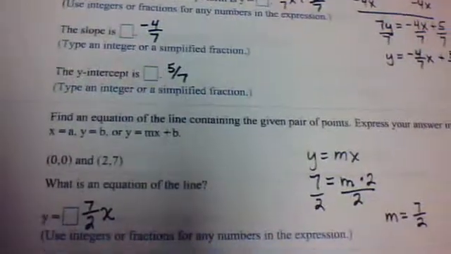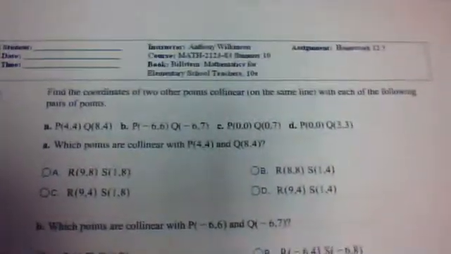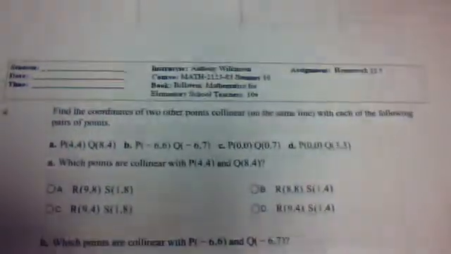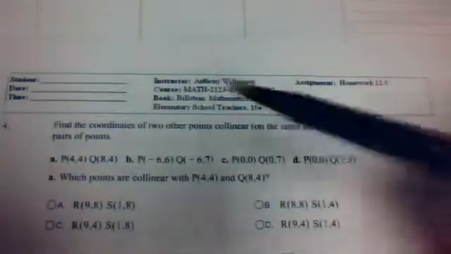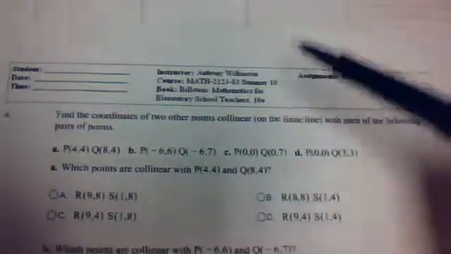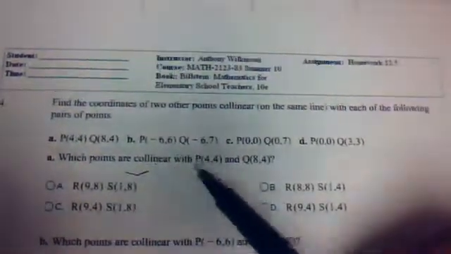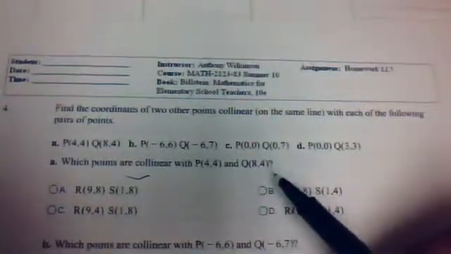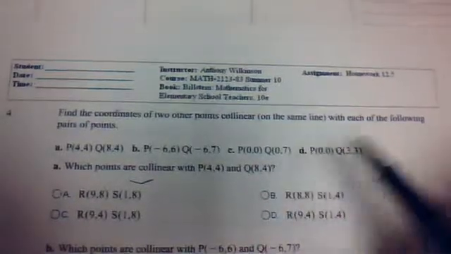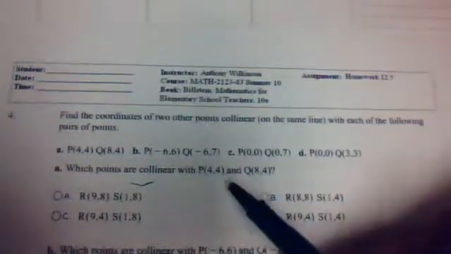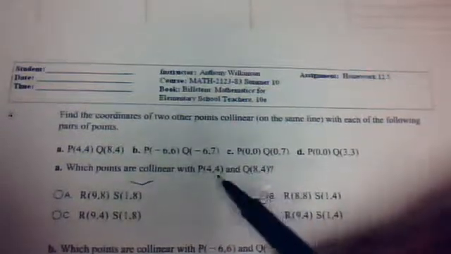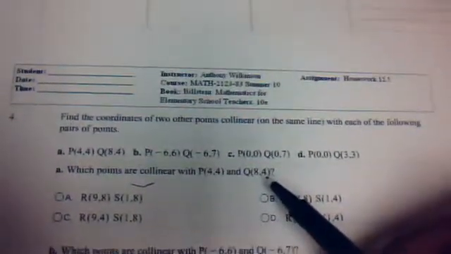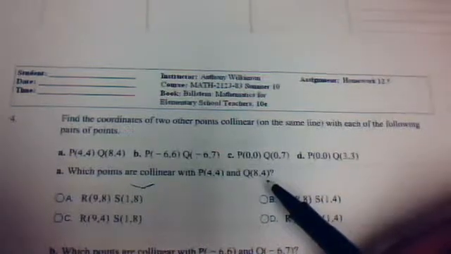Okay, take a look at this next problem. In this case, you want to find the coordinates of two other points collinear, meaning on the same line, with each of the following pairs of points. And you're given A, B, C, D, and E. All right, let's start off with part A. Which points are collinear with P, which has the ordered pair 4, 4, and Q, which is 8, 4. A hint: look at your y coordinates here. They're the same. So you want to pick the two ordered pairs that have the y coordinate of 4.